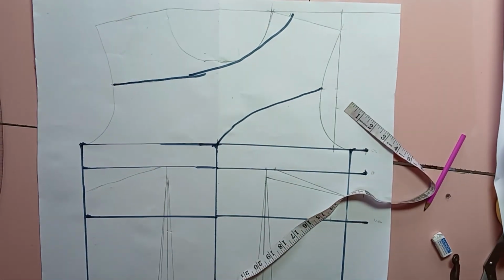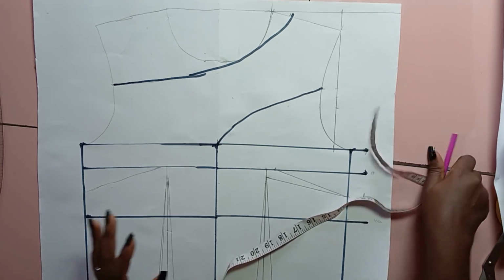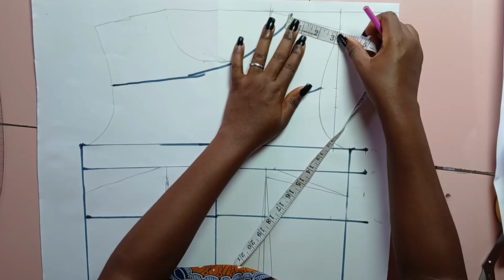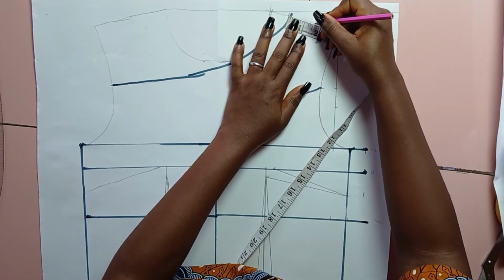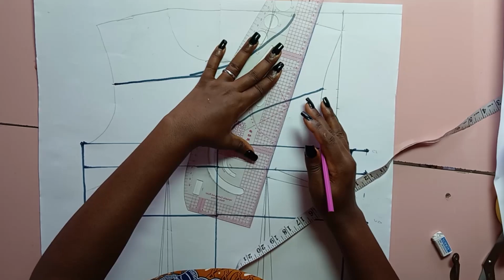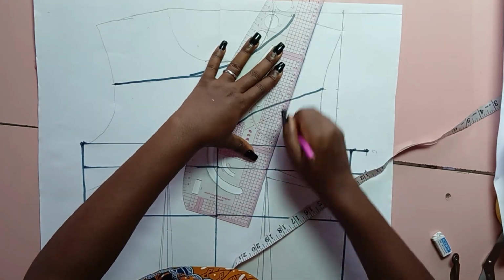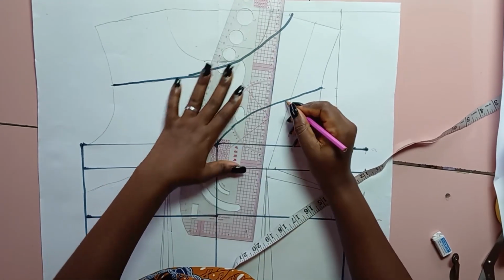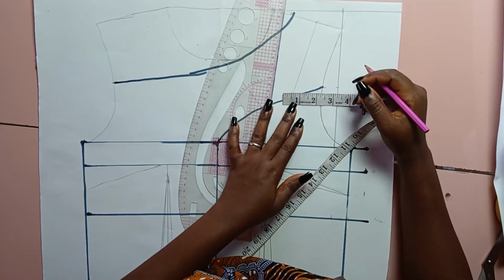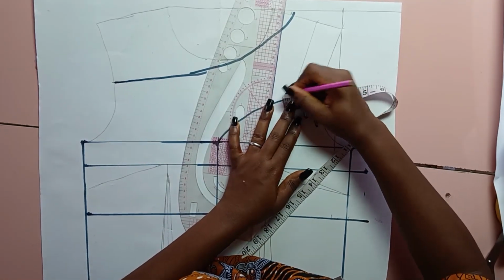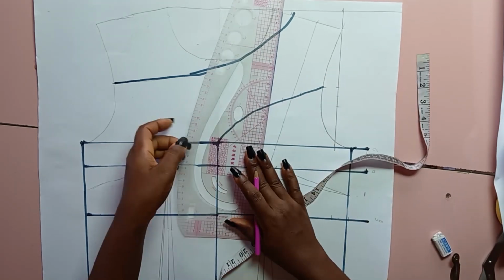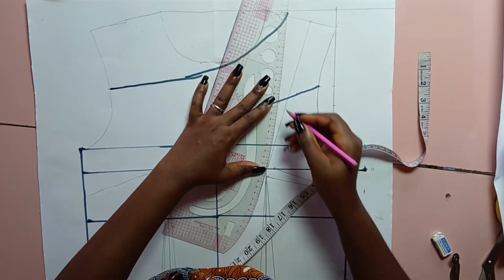So this is what we're going to have. Now that we have done that, whatever is remaining on this center, on the armhole, now you divide it by 2 to get your shoulder dart. So we're doing 1/2 inch contouring on this side. So you put your tape rule here, you mark out 1/2 inch, and the same thing also on this point, you connect it to the bust point.